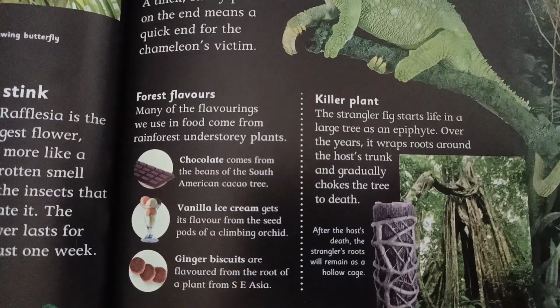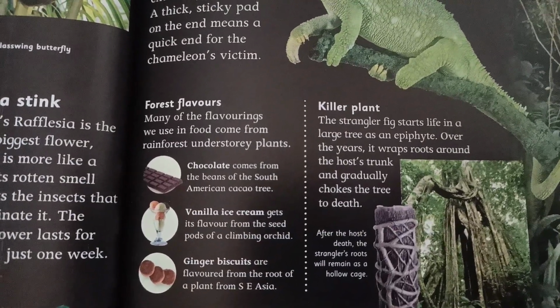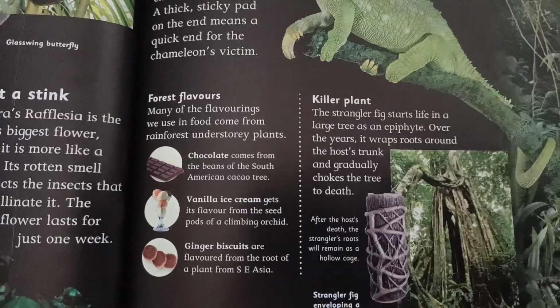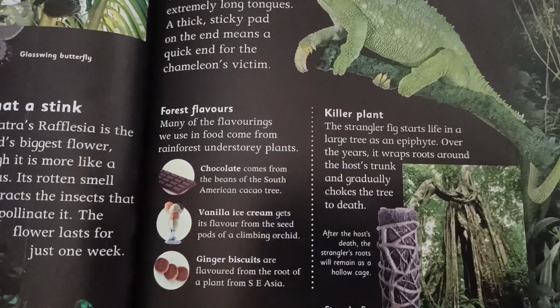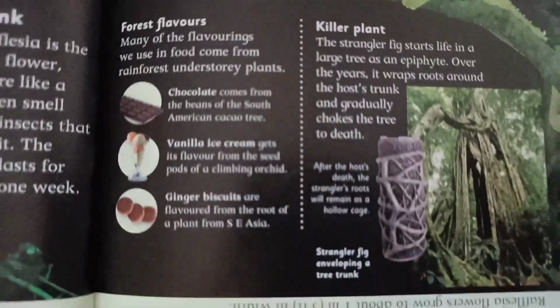The strangler fig starts life in a large tree as an epiphyte. Over the years, it wraps roots around the host trunk and gradually chokes the tree to death. See?